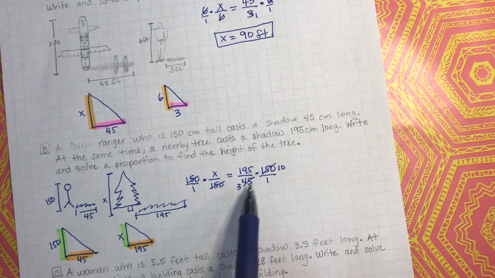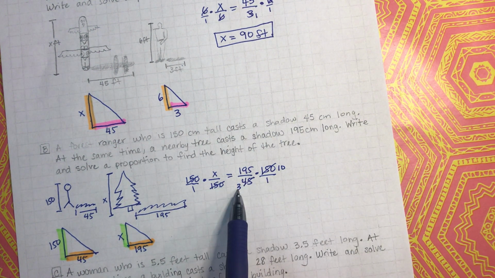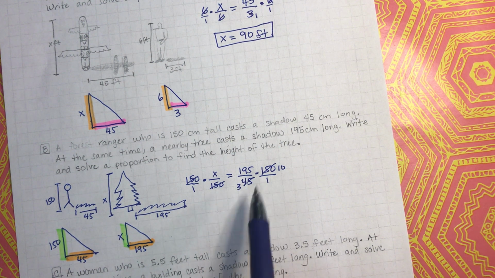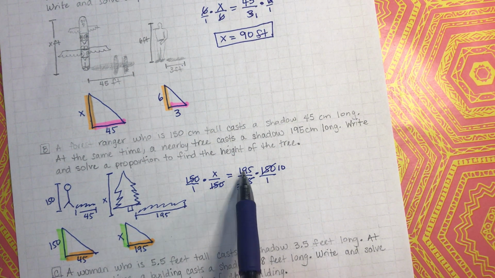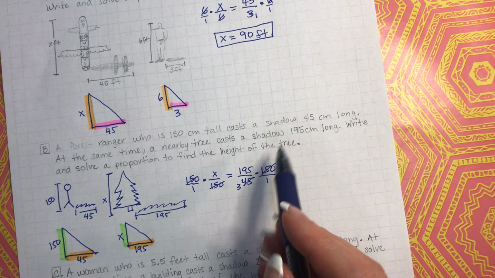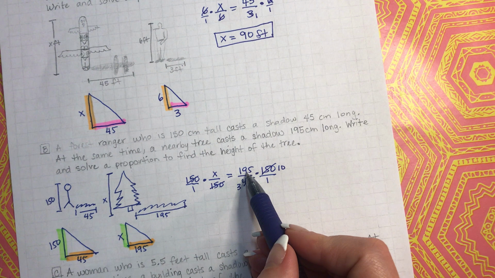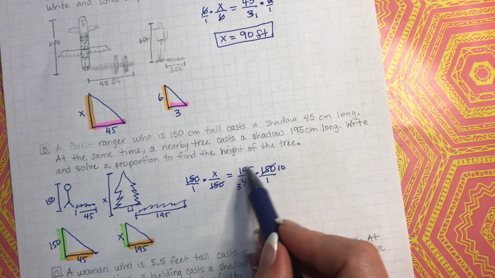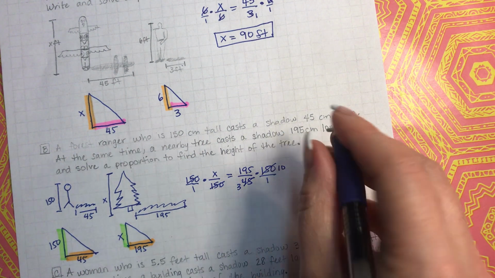Then from there, I'm going to see if 195 is divisible by 3, because there's no common factor between 3 and 10. So what about 3 and 195? If I add up these digits, 1 plus 9 is 10, 10 plus 5 is 15, and 15 is divisible by 3. That means this whole number is divisible by 3.